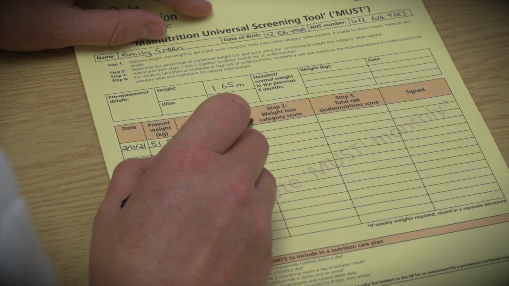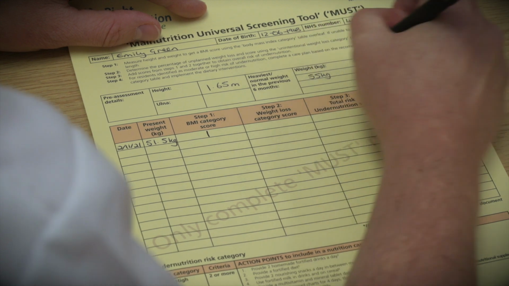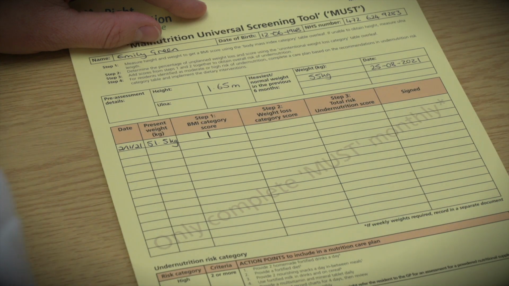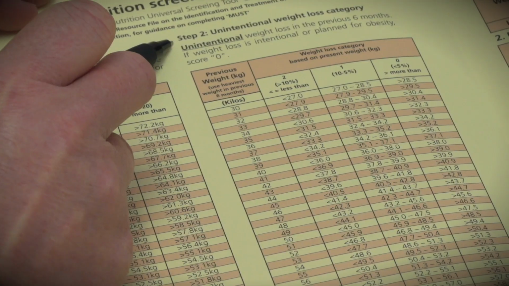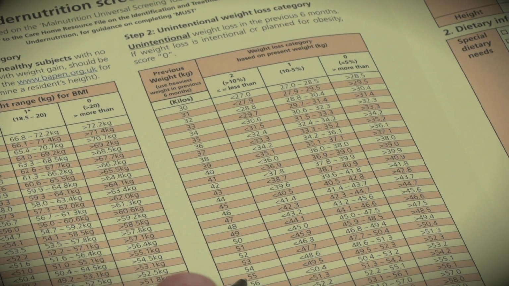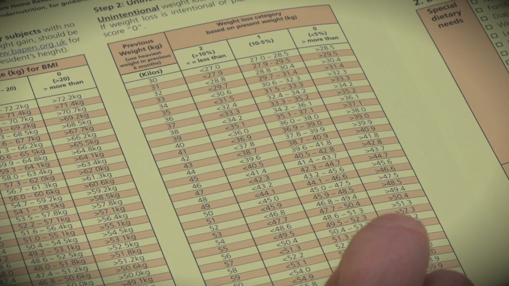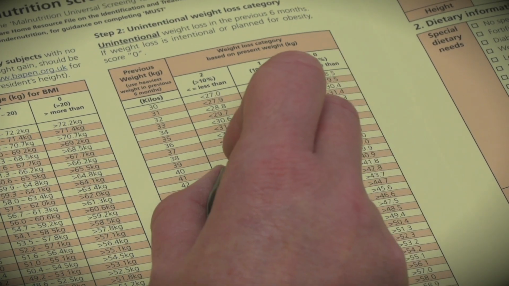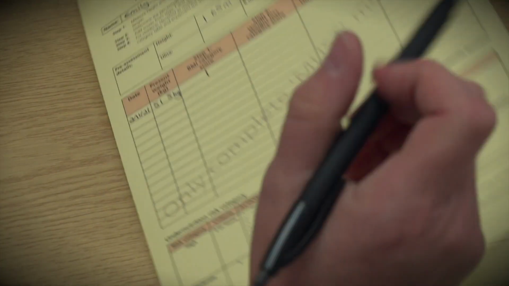The second step is to determine the unintentional weight loss category score. For this, you need to know what their heaviest weight was 6 months ago or their normal weight if you haven't got this information available. Turn over the screening tool and go to the unintentional weight loss table. Locate the previous weight in the left-hand column, and look across the line until you see the weight range for their current weight and determine which category it falls into. The score will either be 0, 1 or 2. Write this score overleaf in the weight loss category score column.